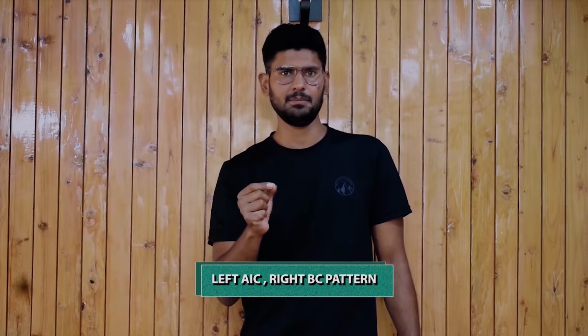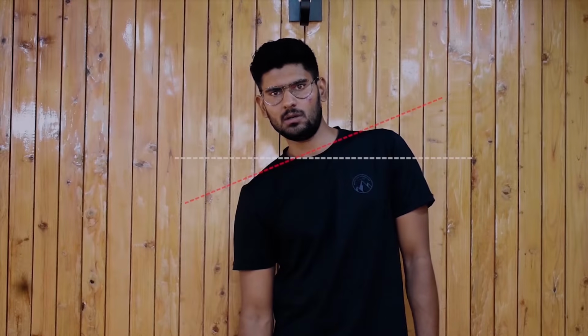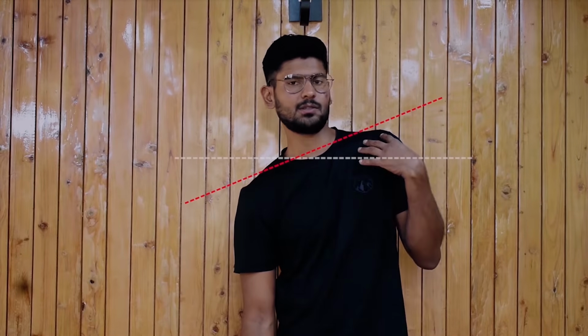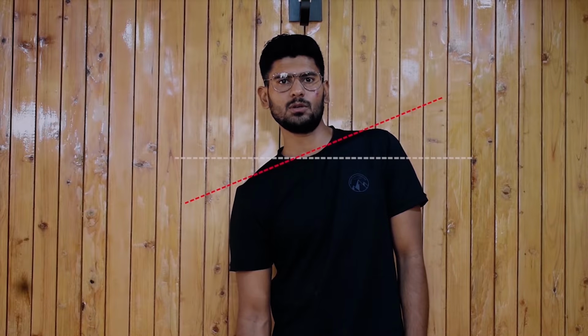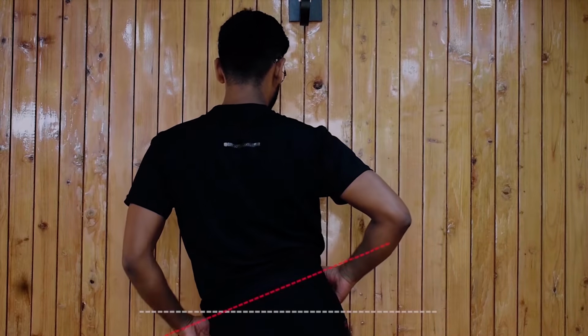So what is a left AIC right BC pattern? People call it the lateral pelvic tilt or the right dominant pattern. Postural Restoration Institute calls it the left AIC right BC pattern. In simple language, you can see a right shoulder that is depressed in relation to the left. We'll see uneven shoulders, and then we'll see a right hip hike.